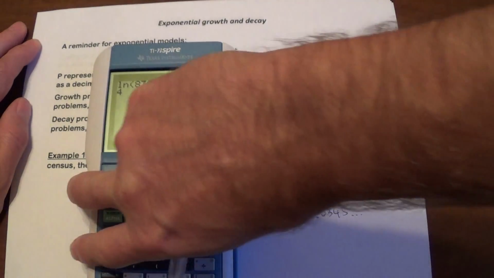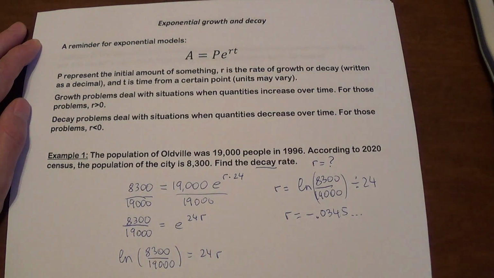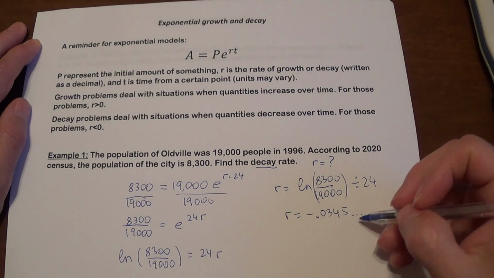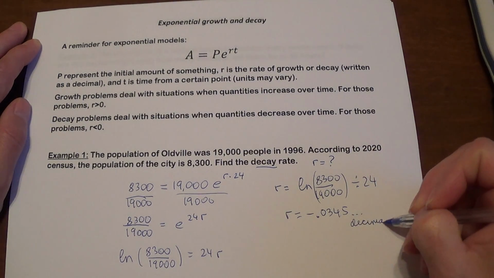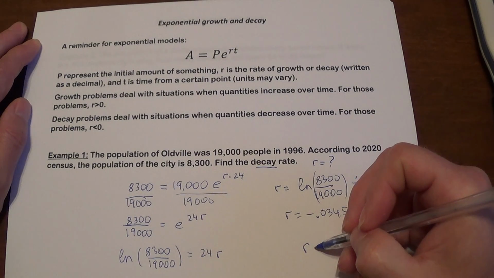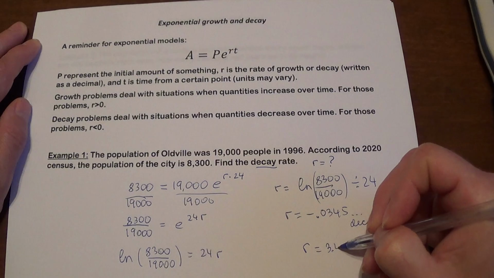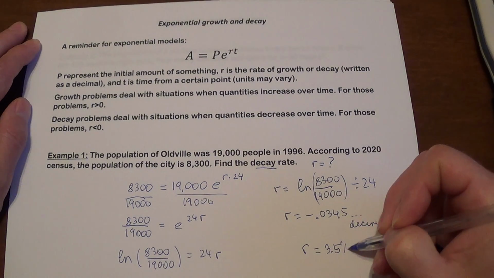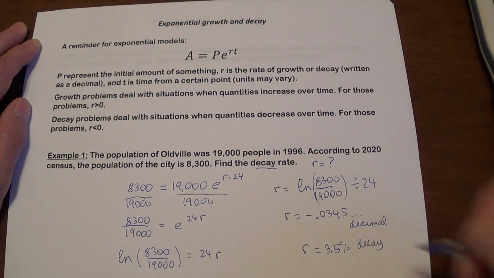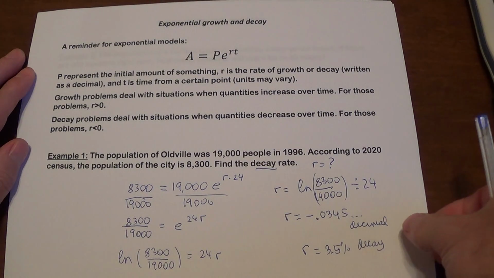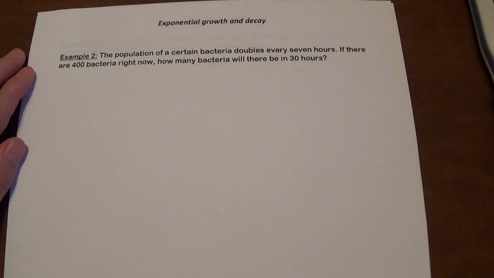This is our number. First of all, it's negative as we expected because it's decay. So this would be a rate written as a decimal. If you want to write it as a percent, that would be about 3.5% decay. Yeah, so it all depends on how they want you to write that. Okay? Let's take a look at the next problem.